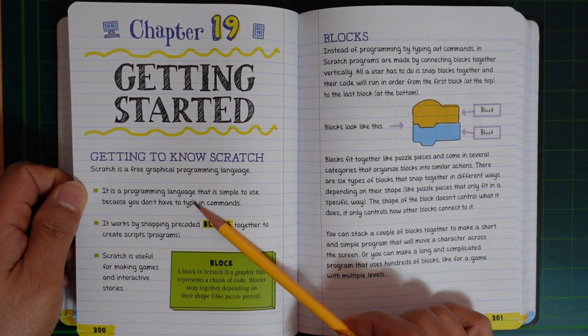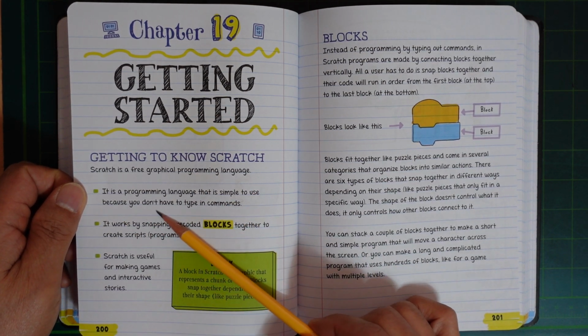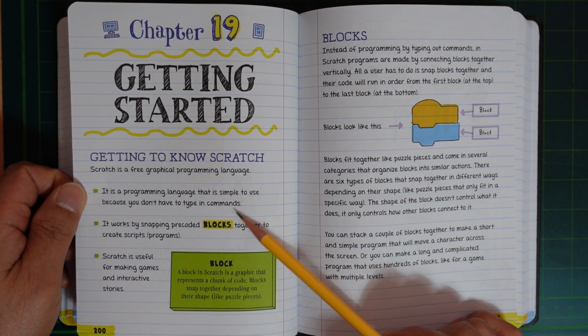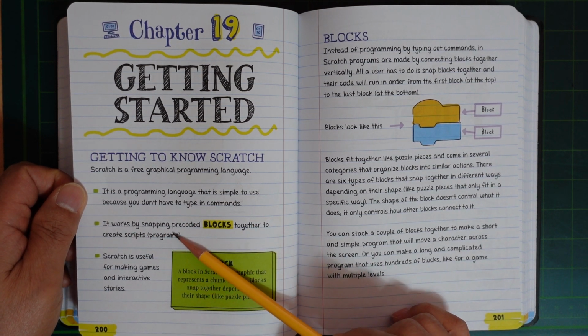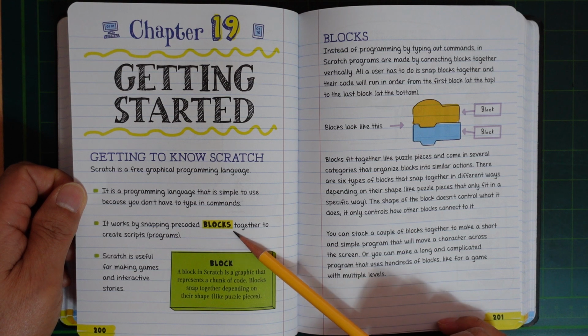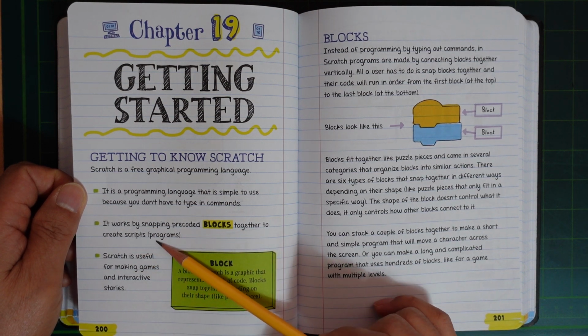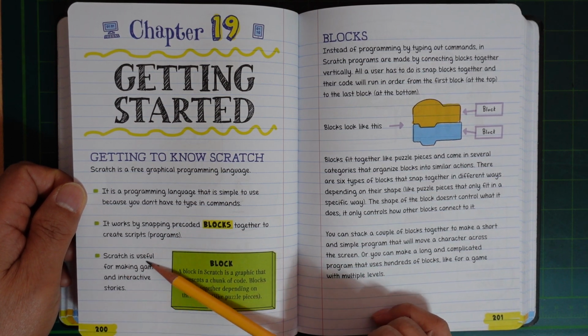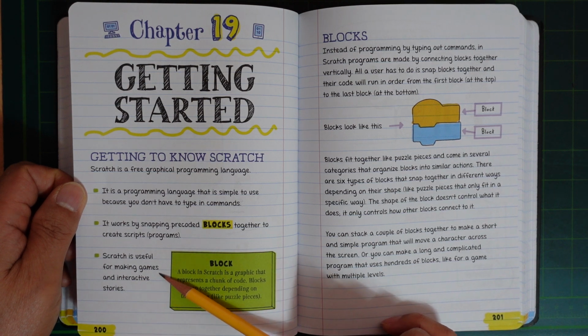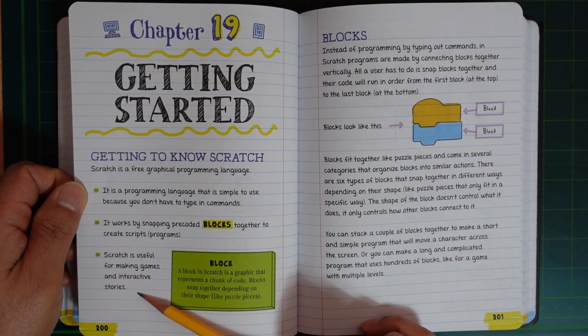It's a programming language that's simple to use because you don't have to type in commands. It works by snapping pre-coded blocks together to create a script, or program. Scratch is useful for making games and interactive stories.